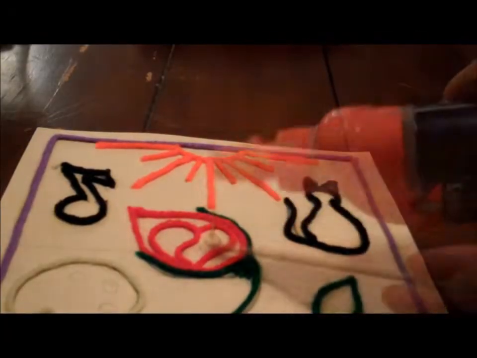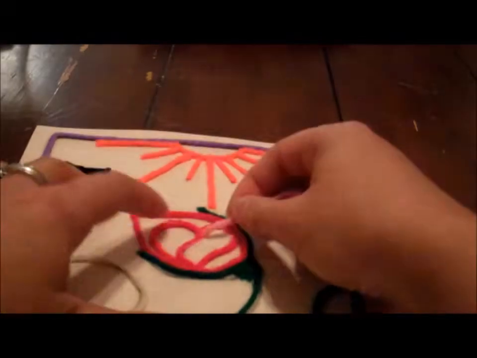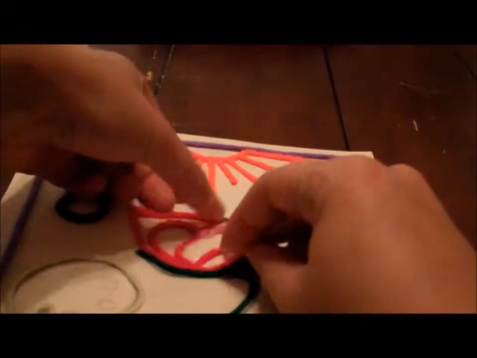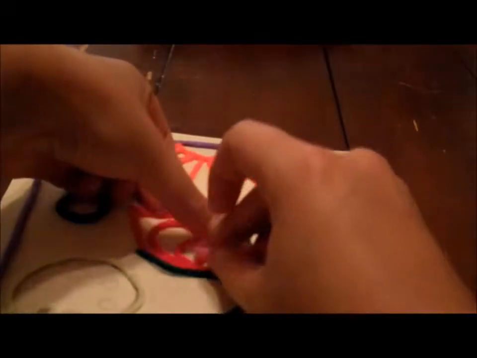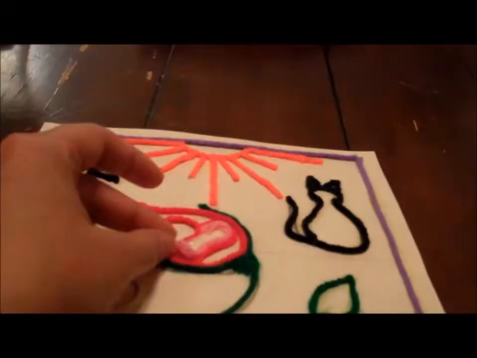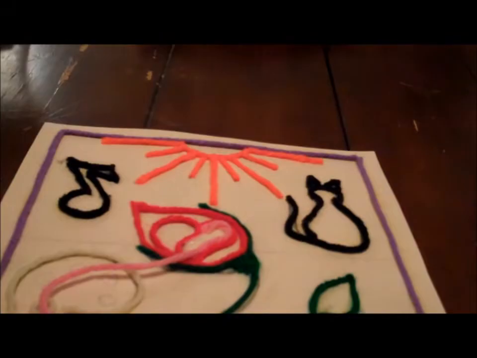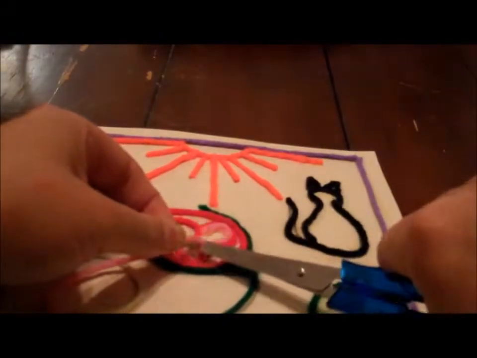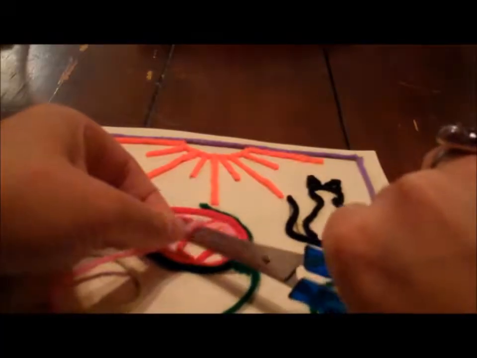Step 3, you will be filling in the shapes with a different color yarn, and you will start from the edges and work your way towards the center of each shape. When it is a small shape like this heart, you will go ahead and spread glue out through that entire shape.